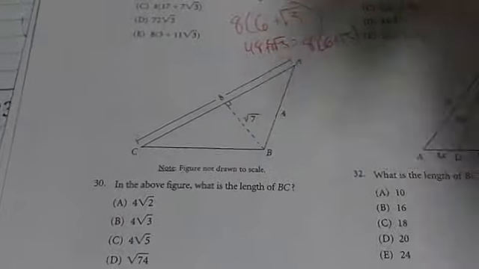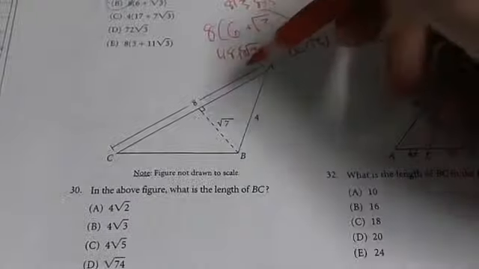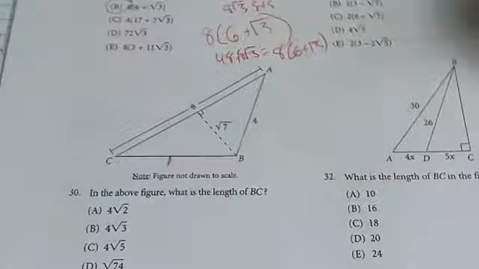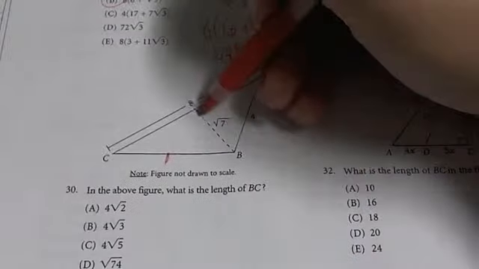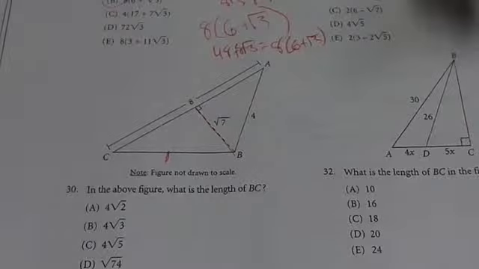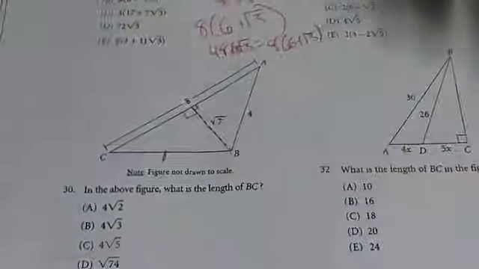Man, I'm tired. 30. In the figure above, what is the length of BC? BC is here. Okay. So this triangle here is a right triangle, so then this is also a right triangle.